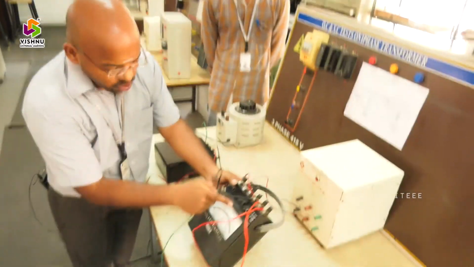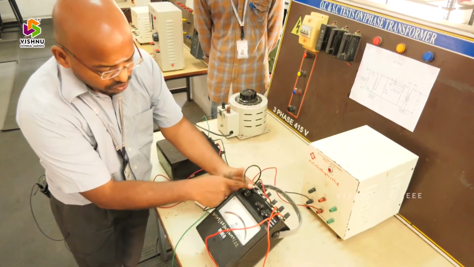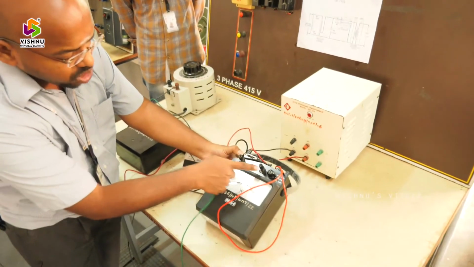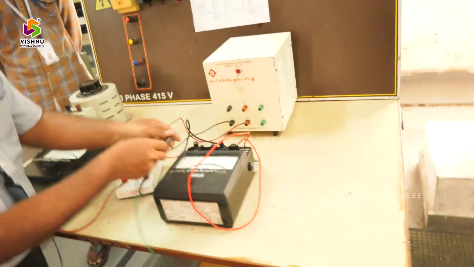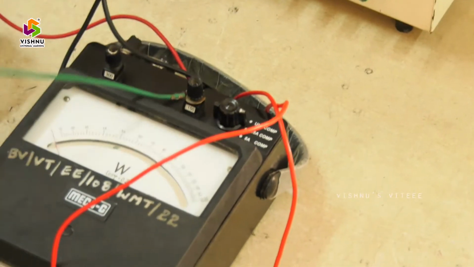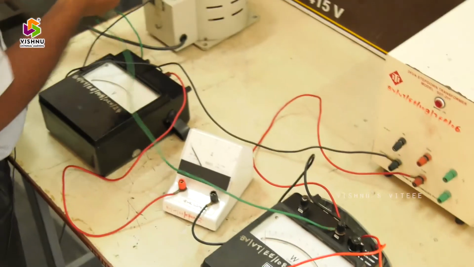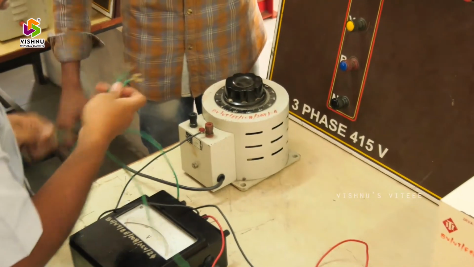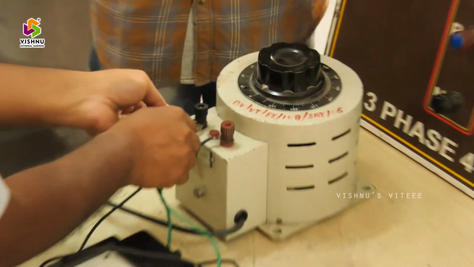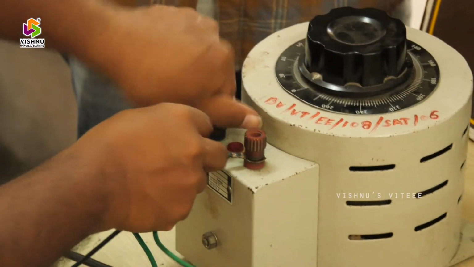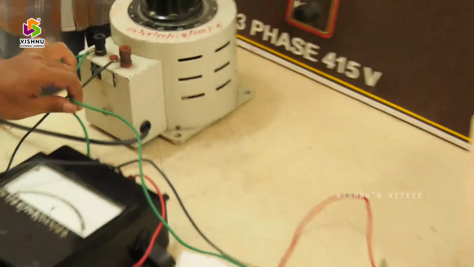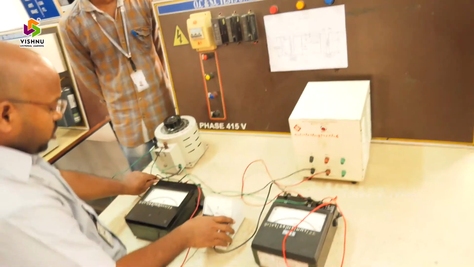The last terminal of the wattmeter is the V terminal. The V terminal is chosen according to the applied voltage. Here 150 volts and 300 volts, both terminals are available. We are using 150 volts because we are operating this experiment on 115 volts. That's why we choose the 150 volts terminal for convenience. This 150 volts terminal is connected to the auto transformer input side. Now all connections are completed.